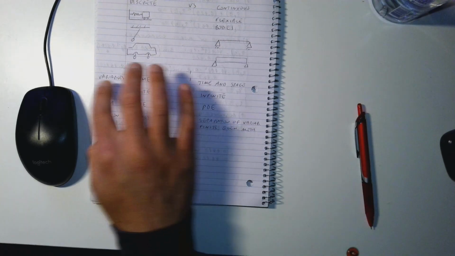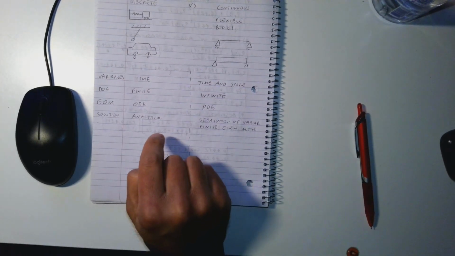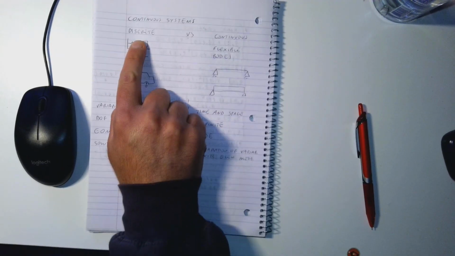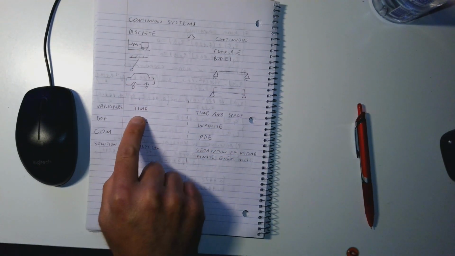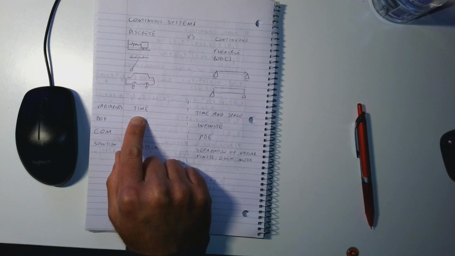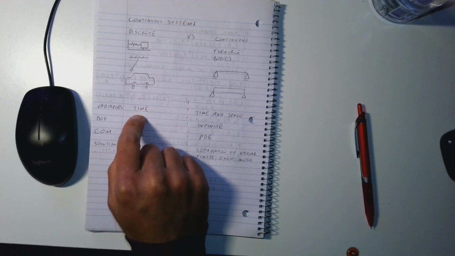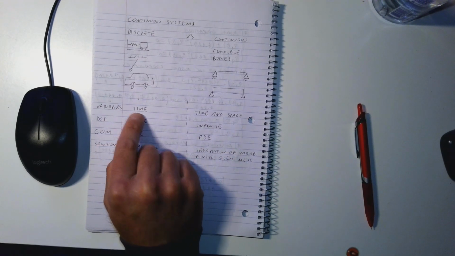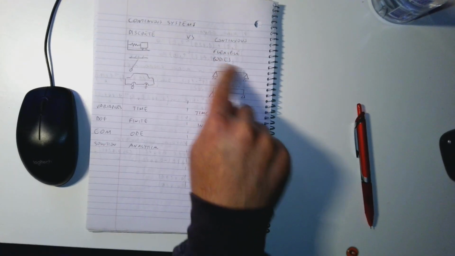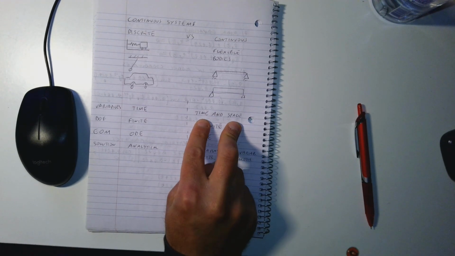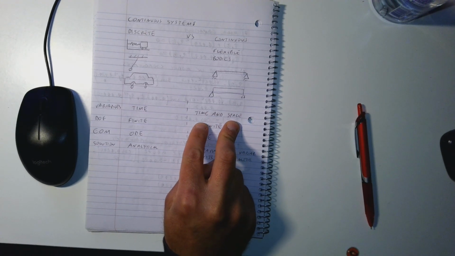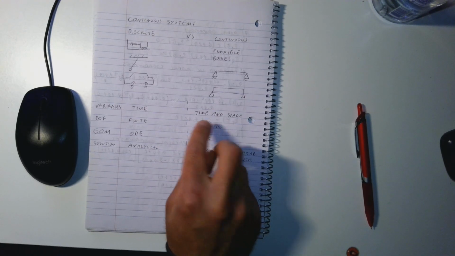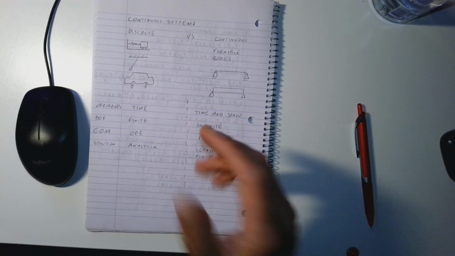I would say probably the most important consequence is that when we talk about discrete systems, the only variable of our solution is time. When we look at continuous systems, we work with differential equations whose solutions have two variables, which are time and space.